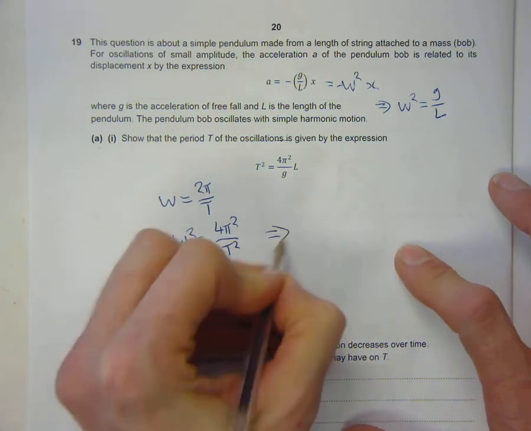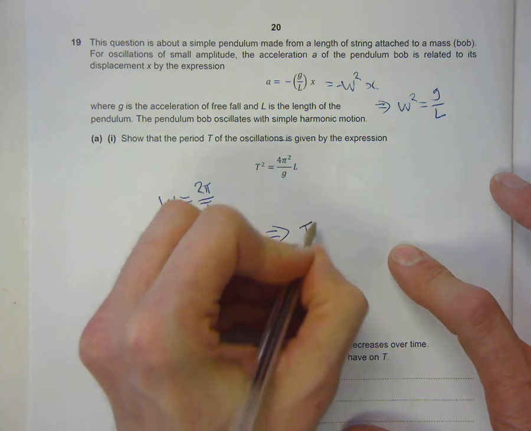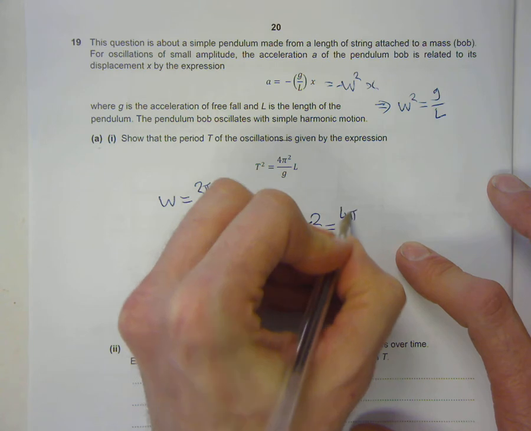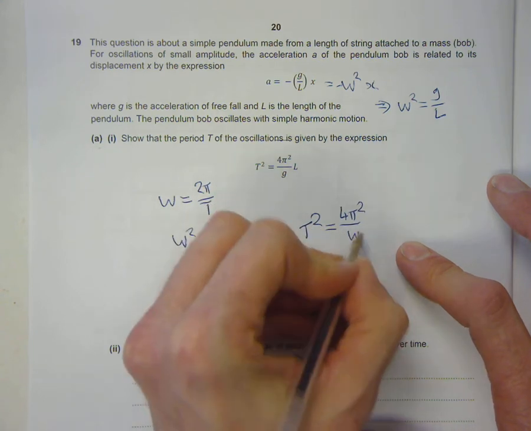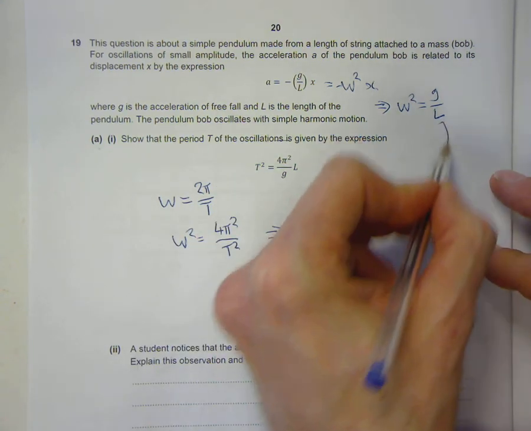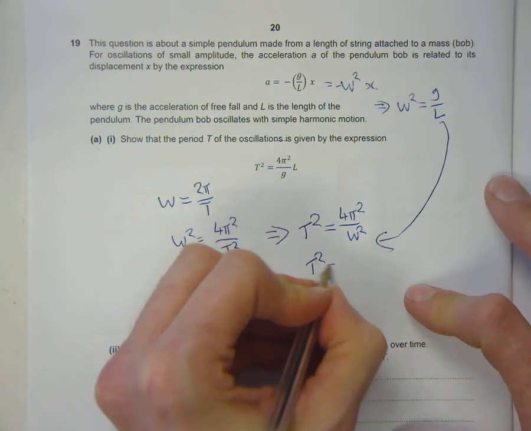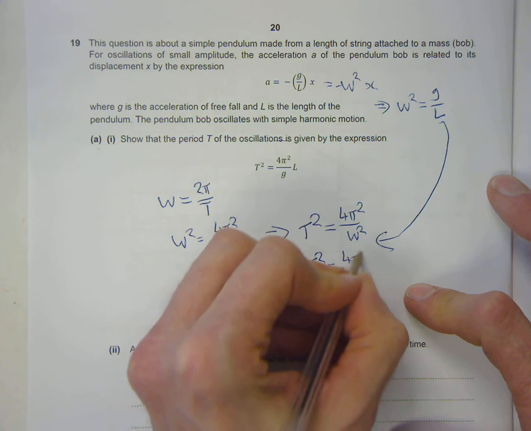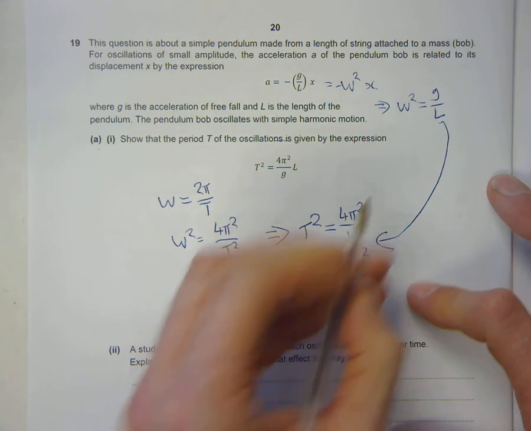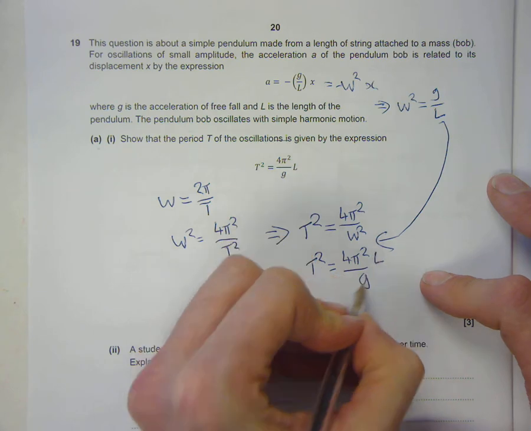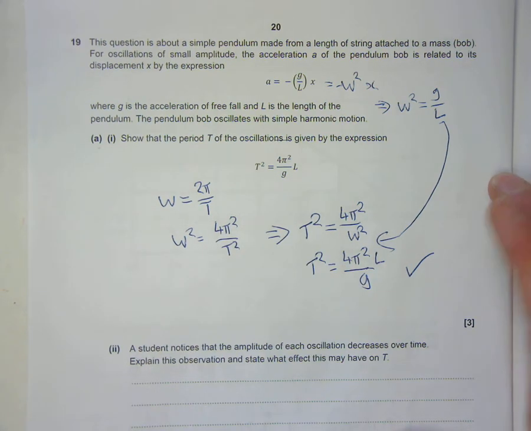If I rearrange this, I end up with t squared is equal to 4 pi squared over omega squared. Well, we know what omega squared is. Substitute it in here. So t squared is equal to 4 pi squared divided by g over L, same as multiplying by L over g, so 4 pi squared L over g. Done.